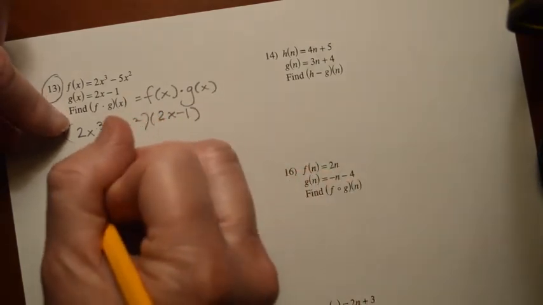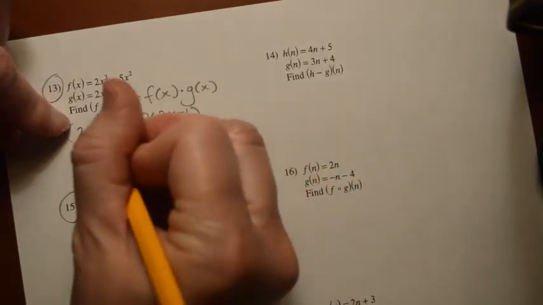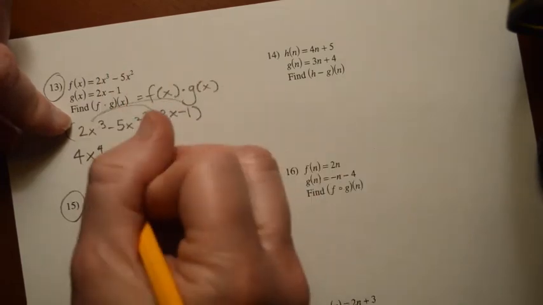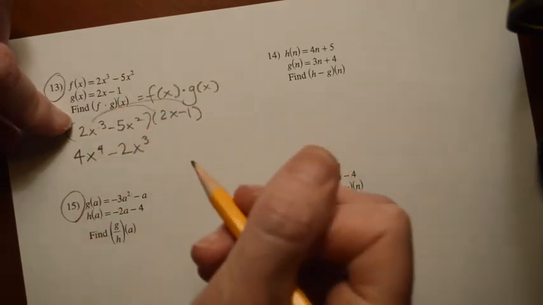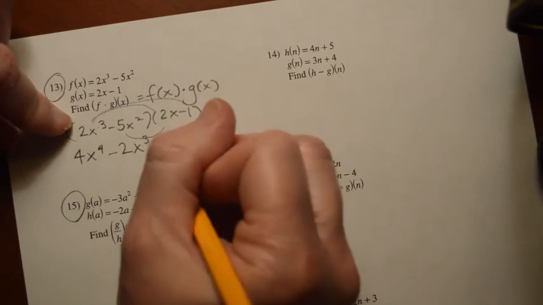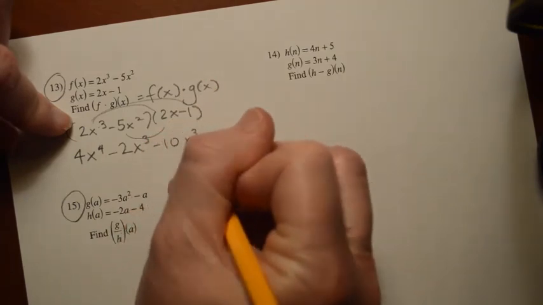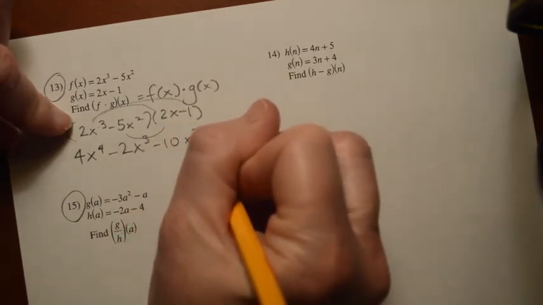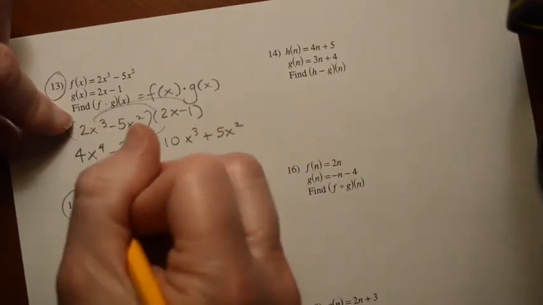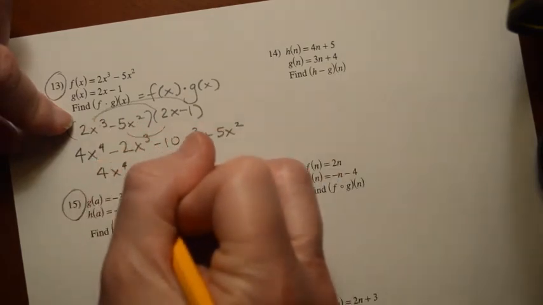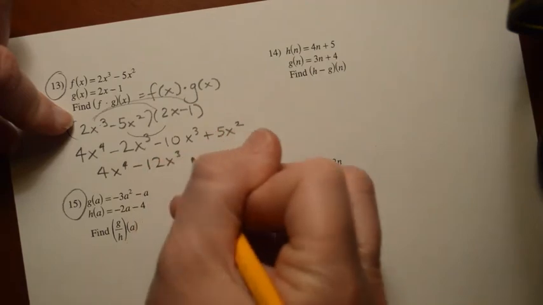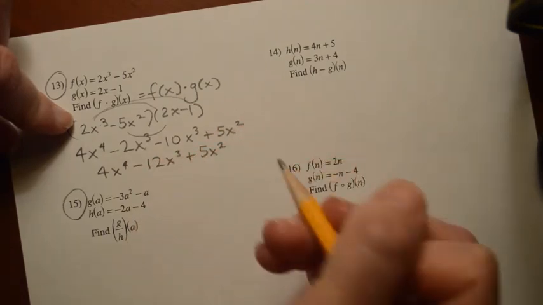So we would get 4x to the 4th, that was these two, and then minus 2x cubed. And then we've got a minus 10x cubed, and then a plus 5x squared, which ends up 4x to the 4th minus 12x cubed plus 5x squared.